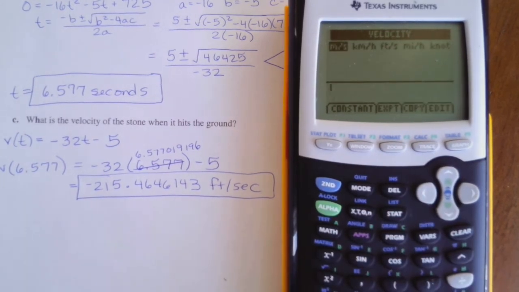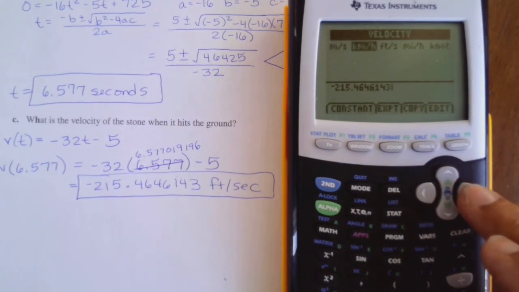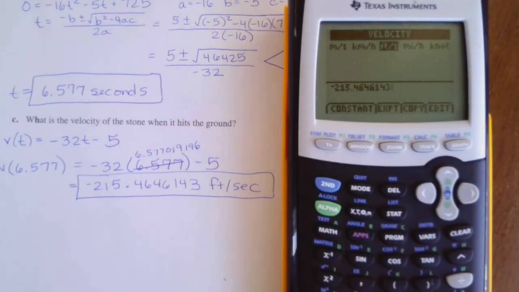Okay. All right, and I'm going to put in my velocity that I got, negative 215.4646143. And this was feet per second, right? That's what we were given. So I'm going to put it over in feet per second and hit enter.